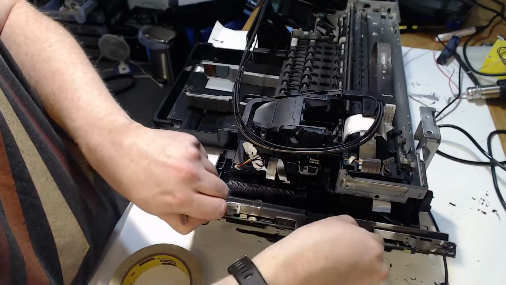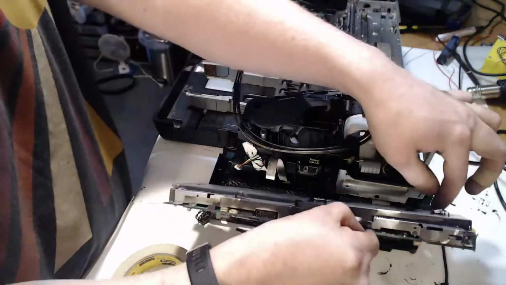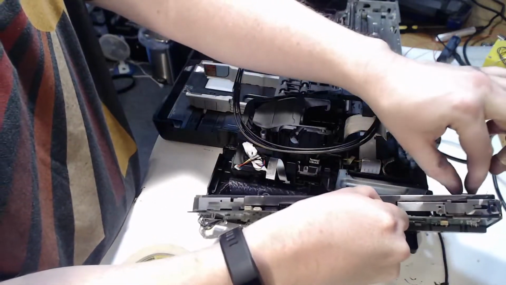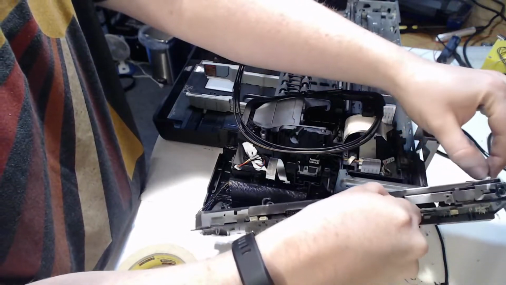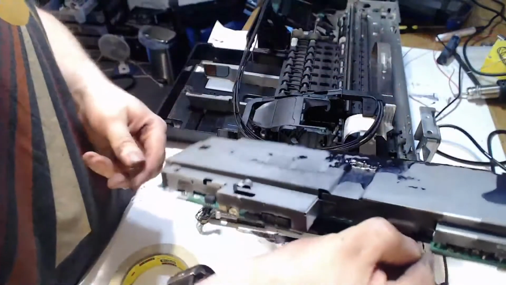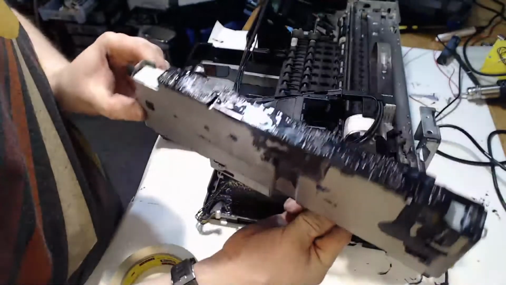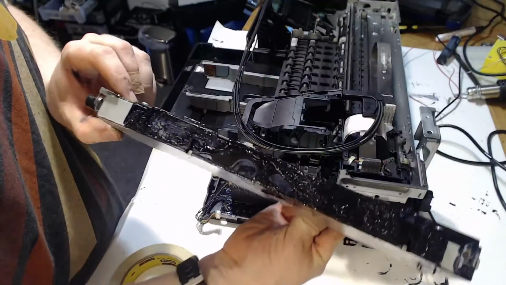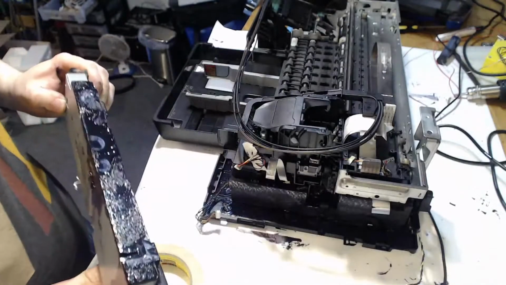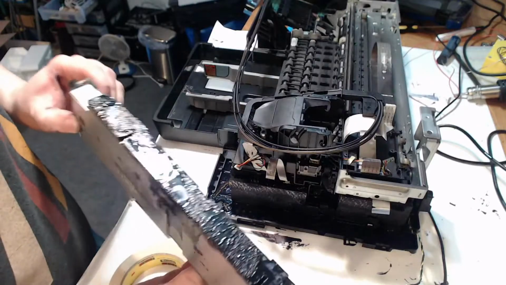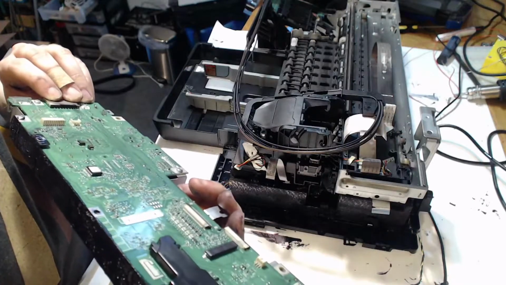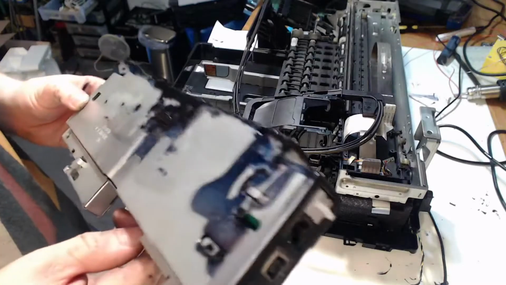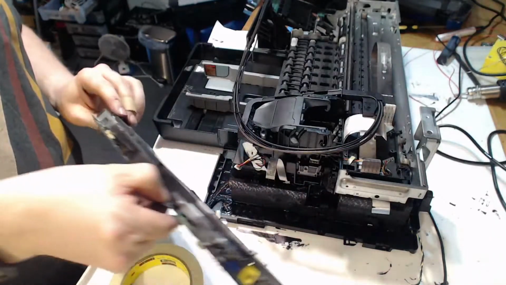Oh, yeah, this is... I have rubber gloves. I regret not wearing them for this. I regret a lot of things with this setup. Yep. There is ink down there. That's gross. It doesn't look like there's a ton on the circuit itself, though.